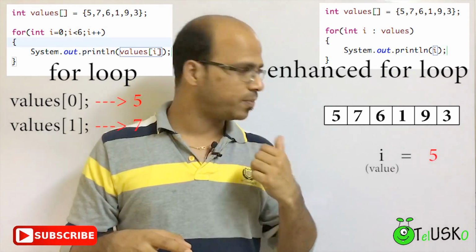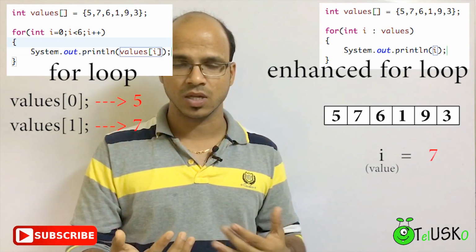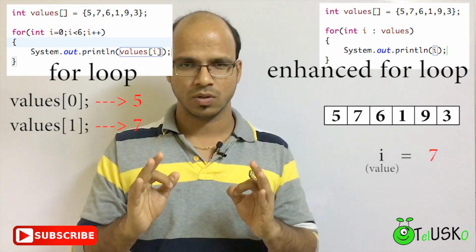So now the value of i is 5, and we are printing the value of i. In the next iteration, it will fetch the next value of your array, let's say it is 7. So the value of i is 7. So i there is not an index number. i is the value from the array.